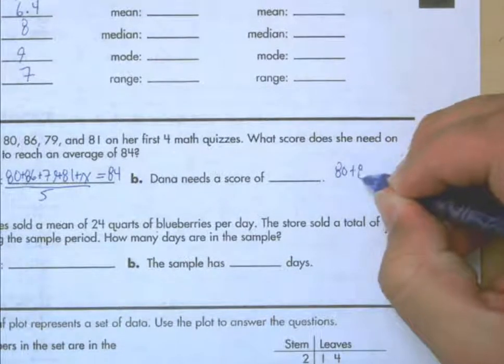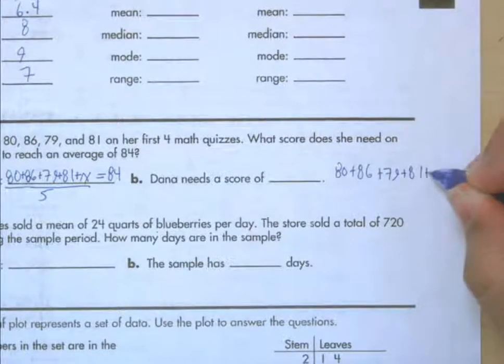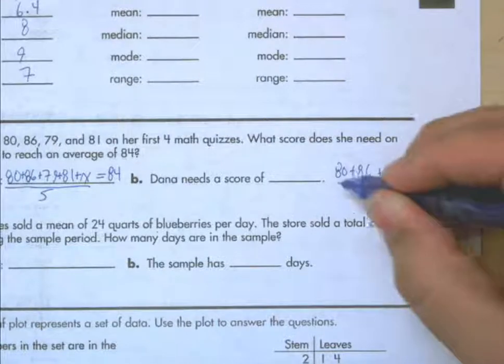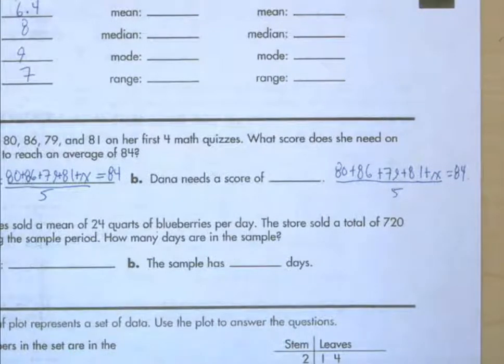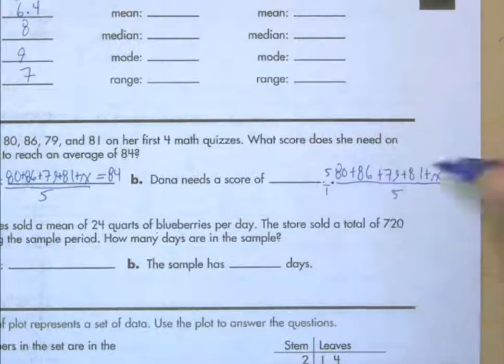80, 86, 79, 81, and some number equals 84. Divide that by 5. And so how do I get rid of that 5 on the bottom? If we remember when we were solving equations, to undo this division, I need to multiply by the reciprocal. And so I'm going to multiply by 5 over 1. If I do that to the left, I have to do that on the right.